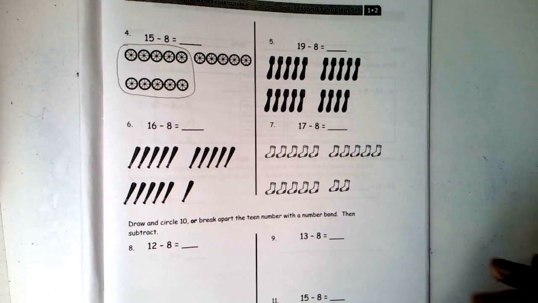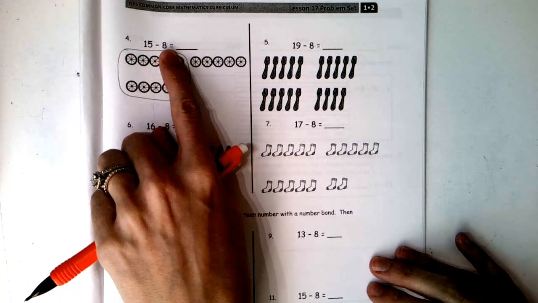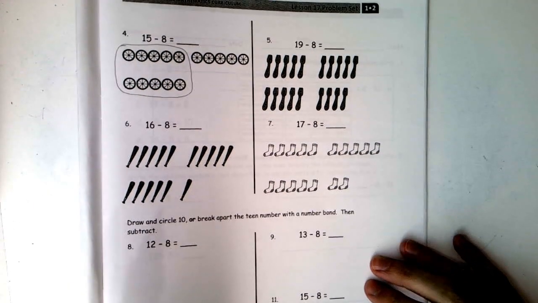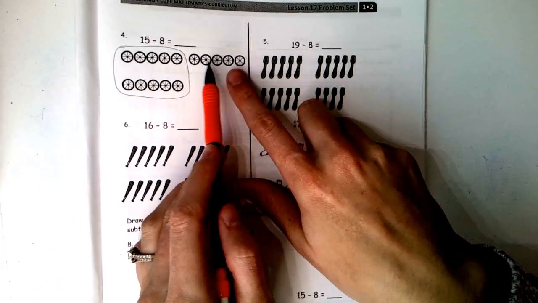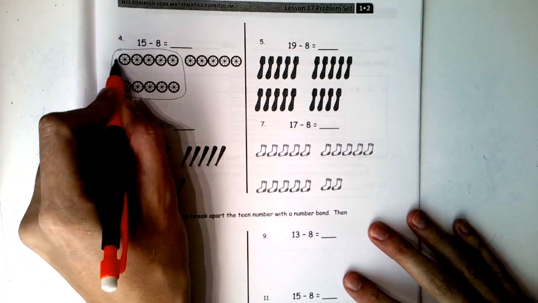Now we have to show we subtract. Well, what are we subtracting here? We have 15 minus 8, right? So we're taking away 8. I can't take 8 from this 5. It'll be too much. So let's take 8 from our 10.